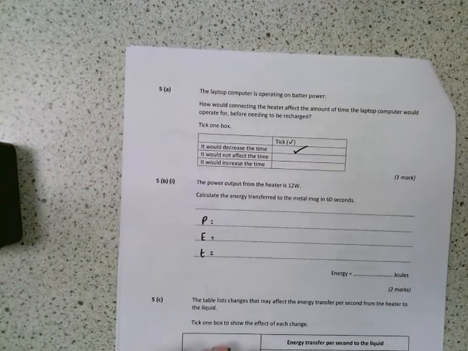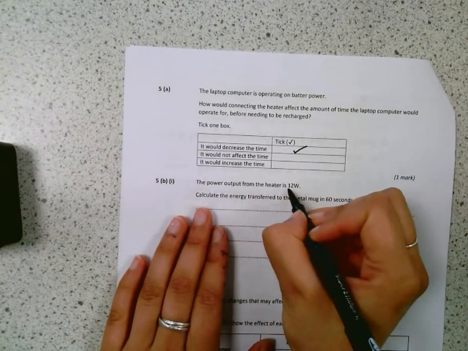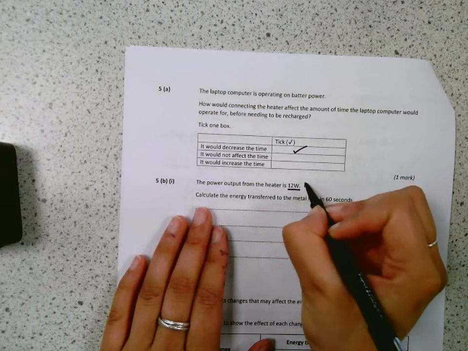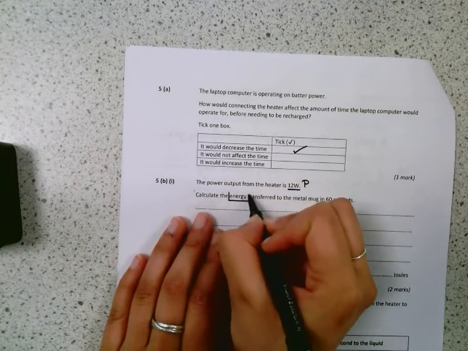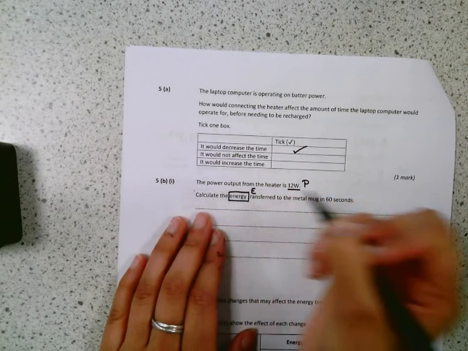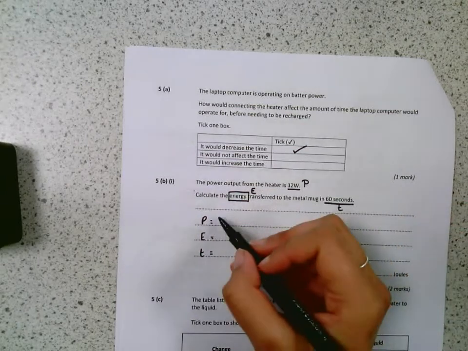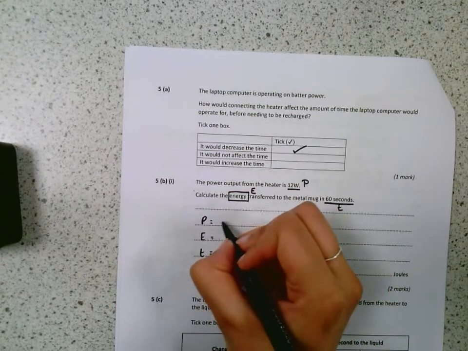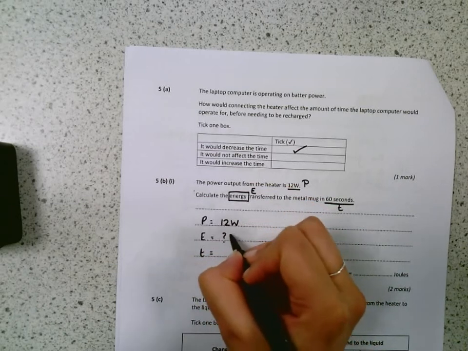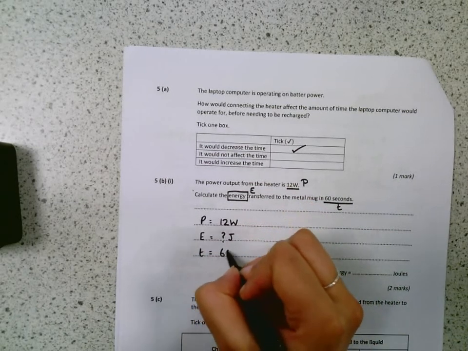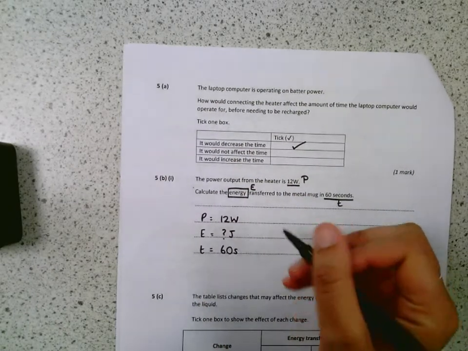With this question we're going to do exactly as we have done before, so we're going to underline our 12 watts and recognise that that's our power. We're calculating the energy, so we're boxing energy and writing E because that's what we have to work out, and our time is 60 seconds. So we can fill in these values here. So our power that we know is 12 watts, our energy is unknown, which is measured in joules, and our time is 60 seconds. We don't have to convert any of these units because they're already in their standard units.